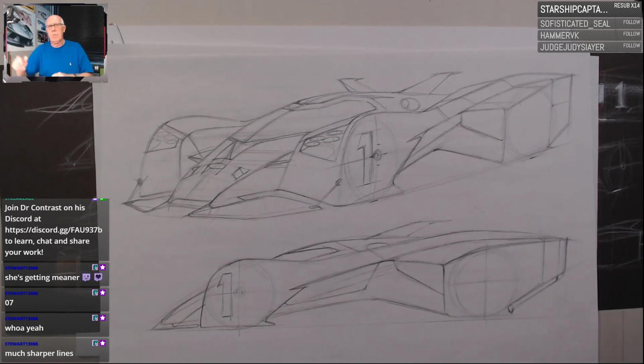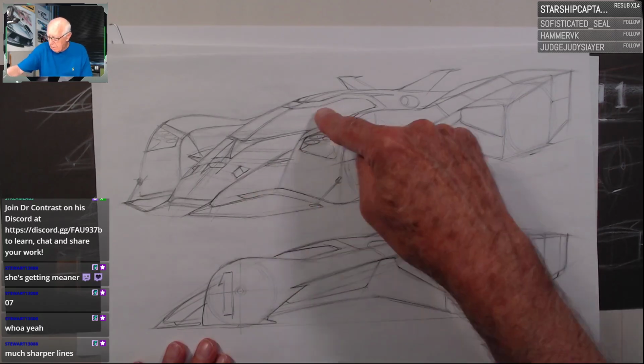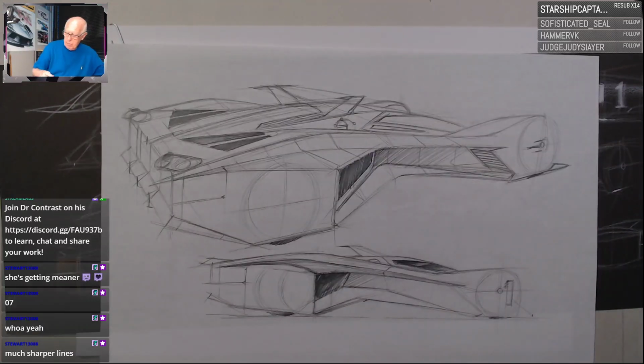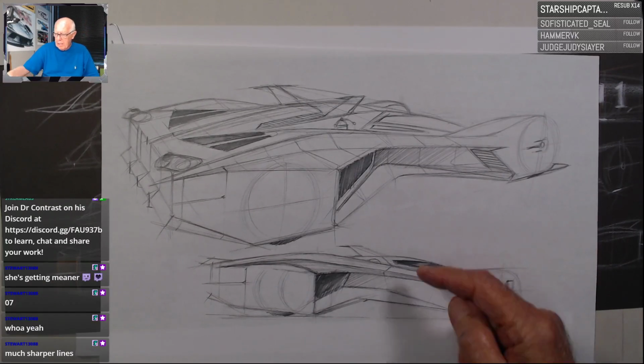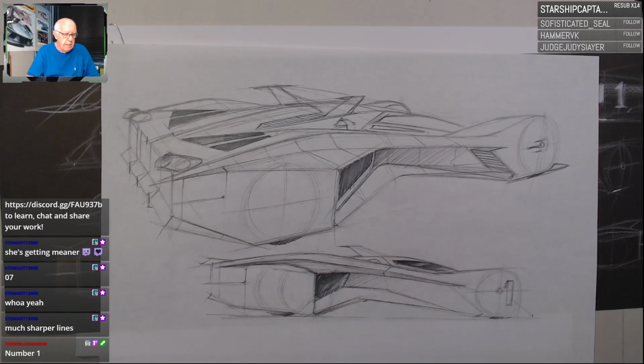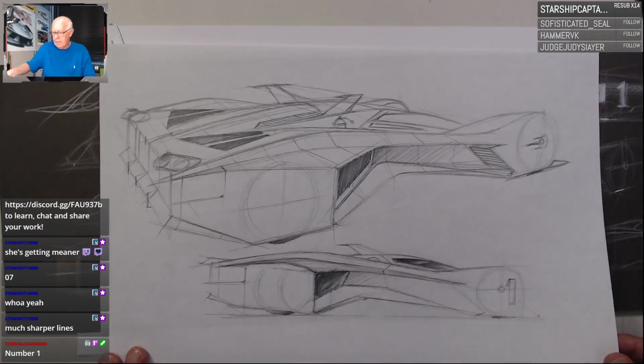So I think we're making some real progress here, Stuart. Now, that was the intent of today's session. Much sharper, a lot crisper, a lot more geometric, but yet softer where it needs to be and sheer where it has to be. So there's a front 3/4. And there's a rear 3/4, a lot more offset here, and getting a lot more of a long tail look to it, and a lot more platform in the rear section. Numero uno, and there it is.